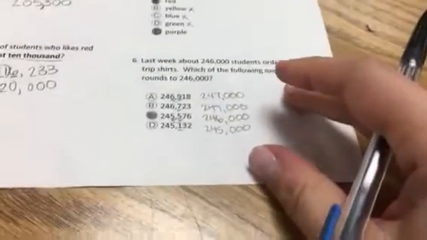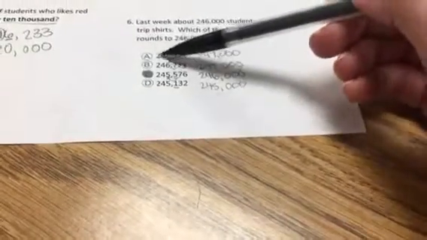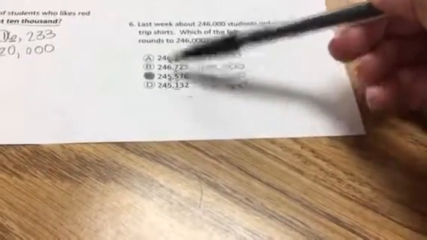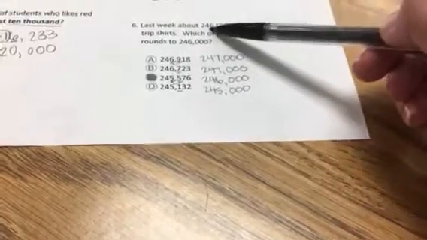And the reason why I looked at the hundredths place, guys, is because I noticed already that the front part of my number, the thousands place, was already close to this. So I just went and looked at the hundredths. Alright, flip to the back.